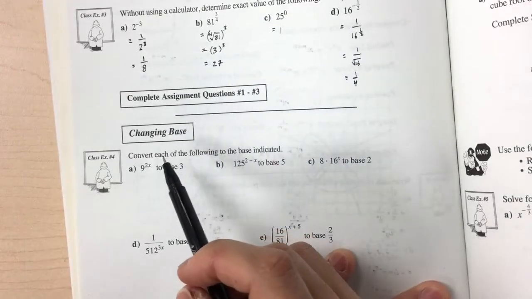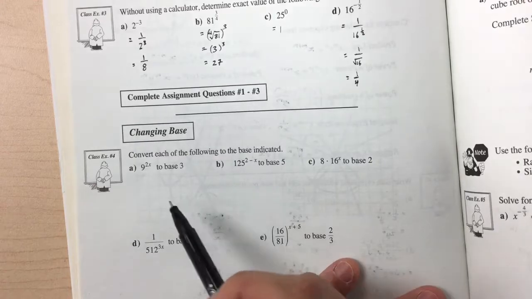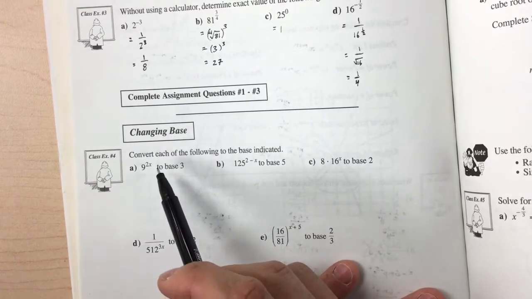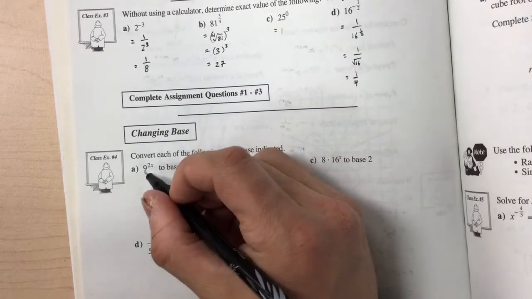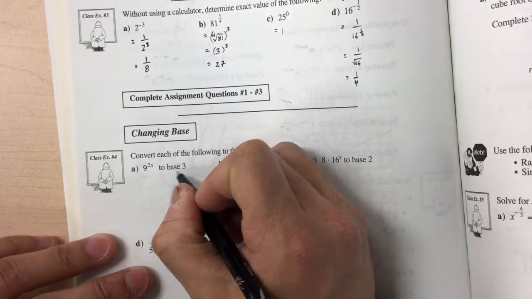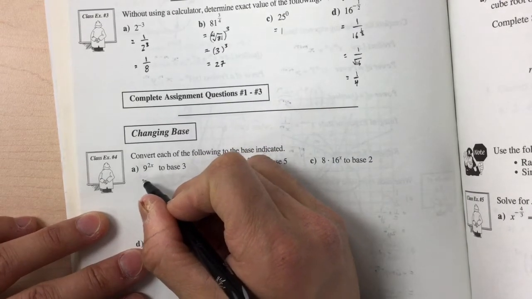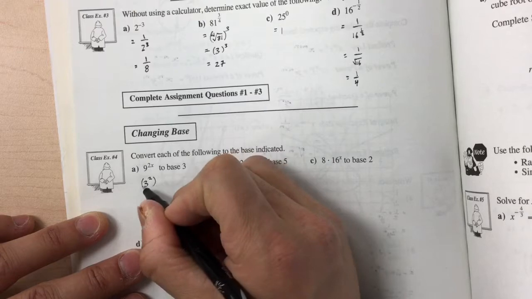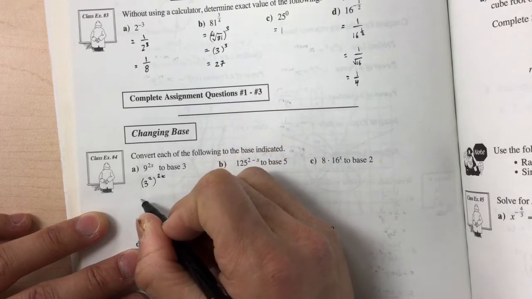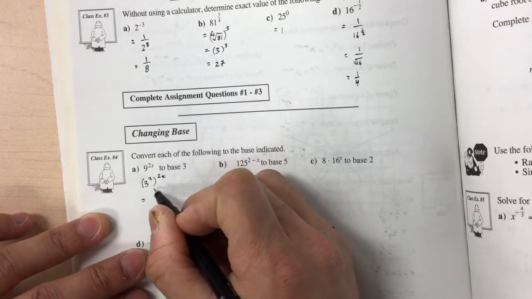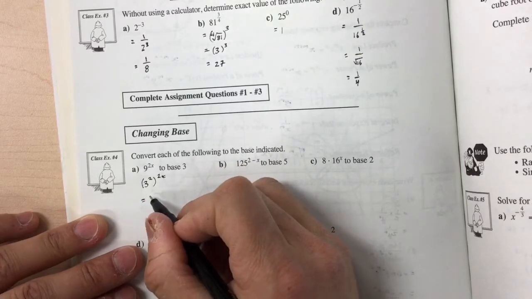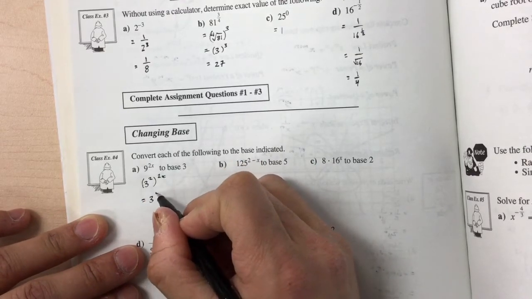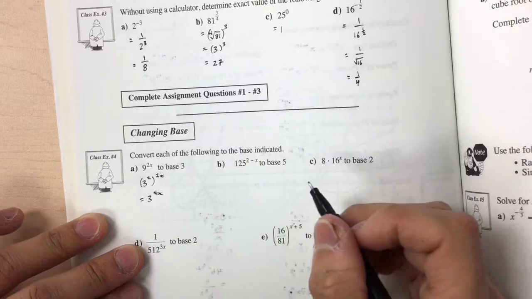Now we're going to look at converting each of the following to the indicated bases. So 9 to the power of 2x to the base 3. In order to express 9 with a base of 3, we could express this as 3 squared to the power of 2x. Then use our power law. We would have 3 to the power of 4x.